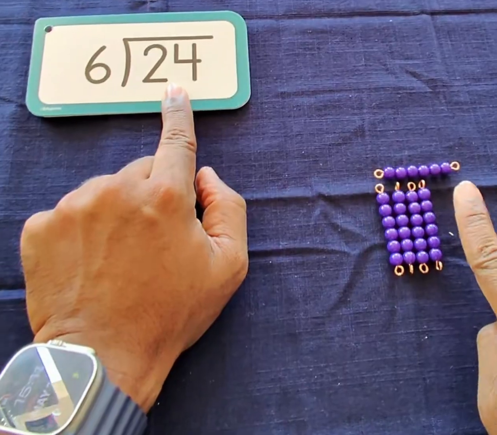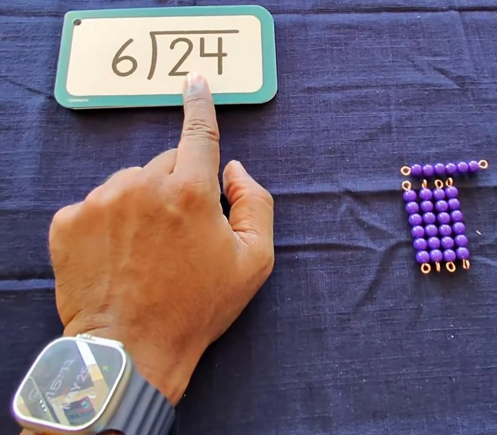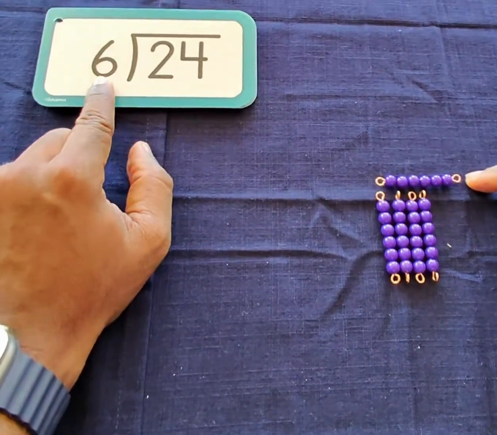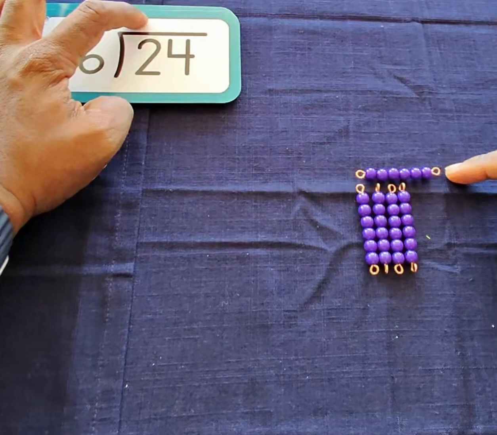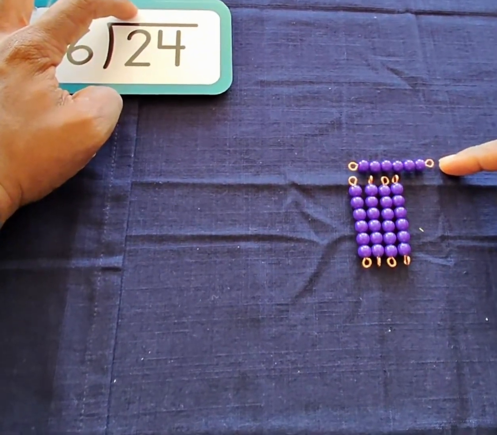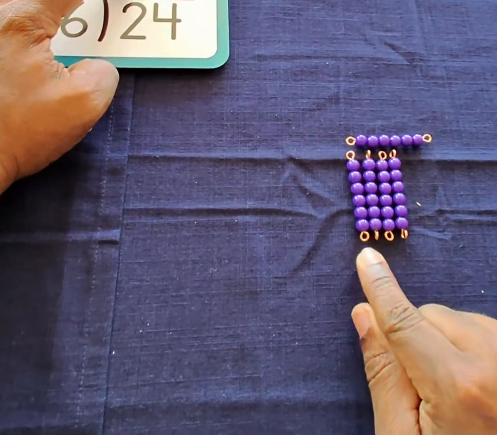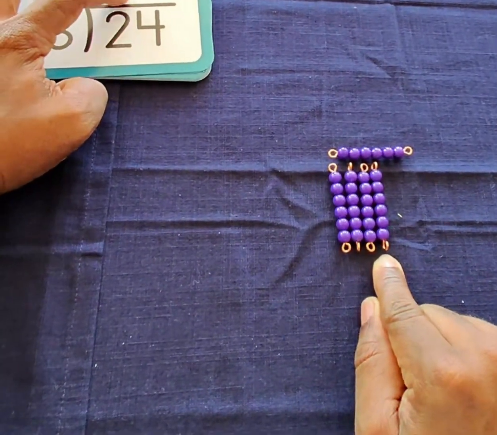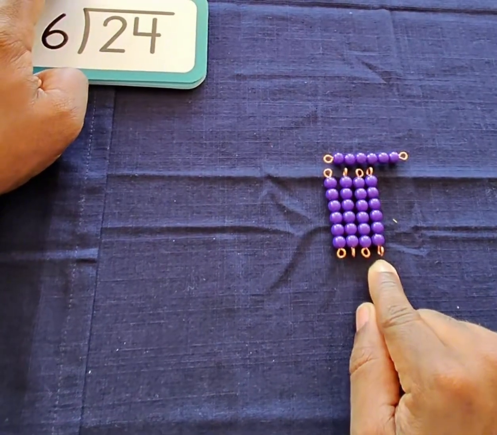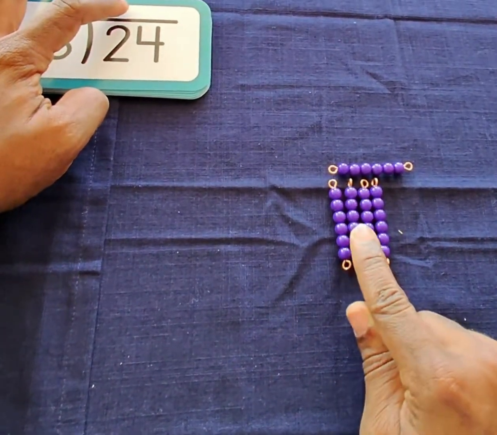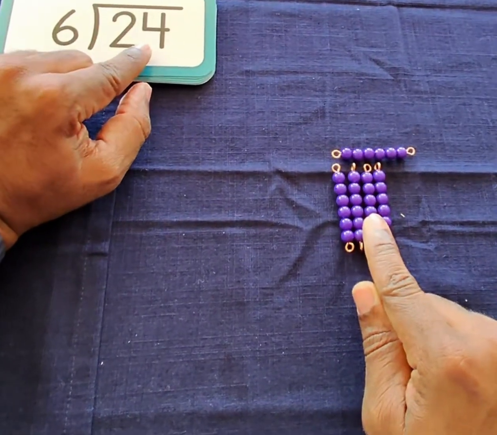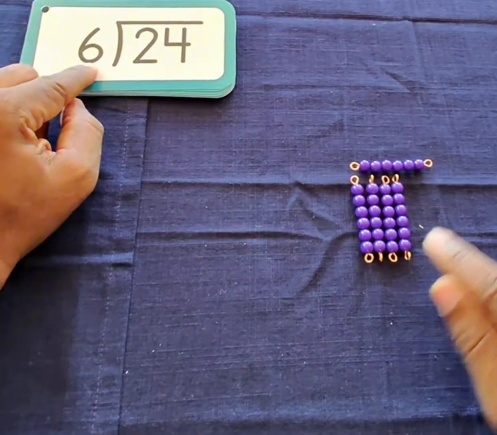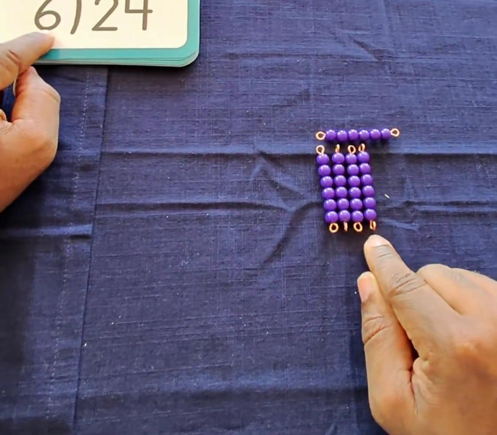The dividend of 24 divided by the divisor is what? That means each person would get 4, right? That would be 4. So 24, which is the dividend, divided by the divisor is 1, 2, 3, 4.